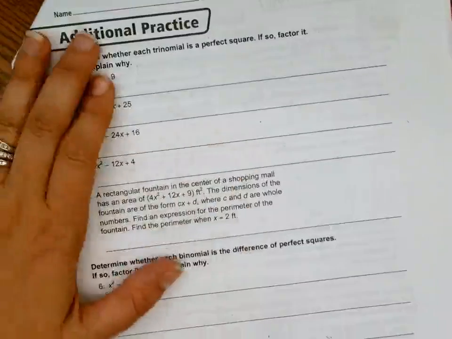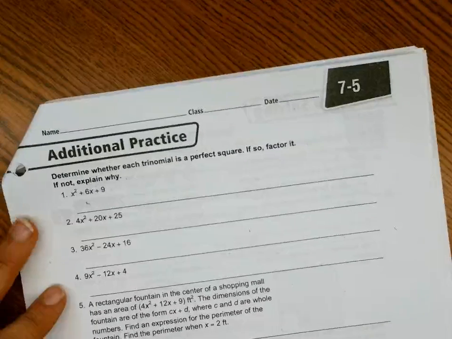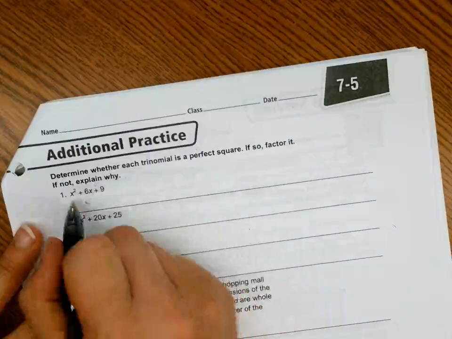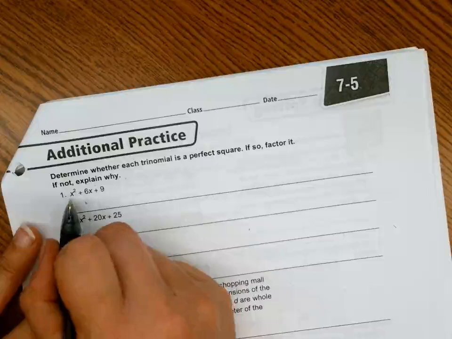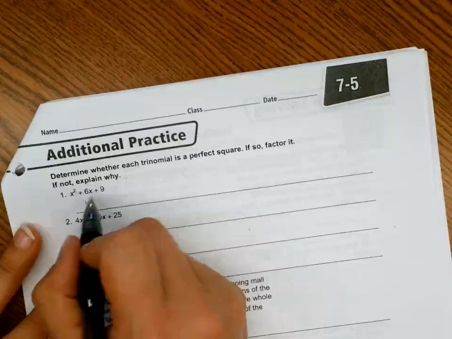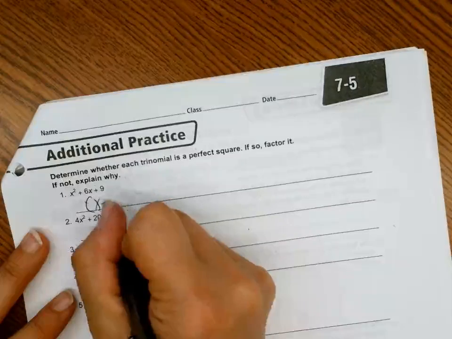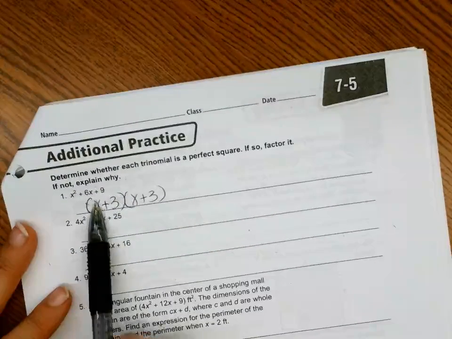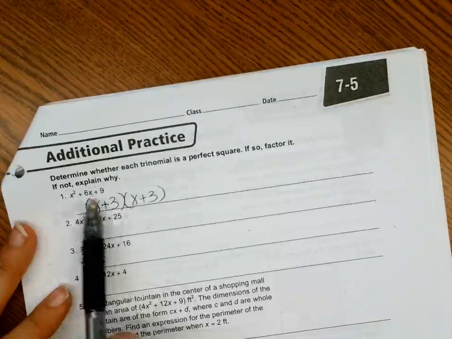All right, so determine whether each trinomial is a perfect square. If so, factor it. If not, explain why. All right, well, this is a perfect square. This is a perfect square, right? 3 times 3 is 9, and x times x is x squared. So, is this x plus 3 times x plus 3? Well, let's look. X squared plus 3x plus 3x is 6x plus 9.